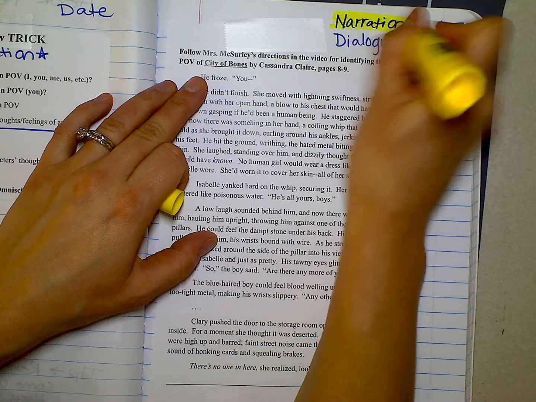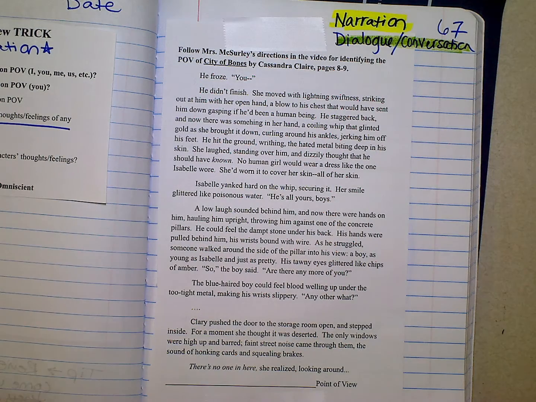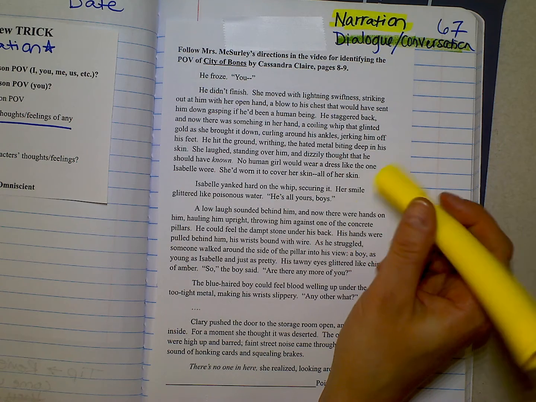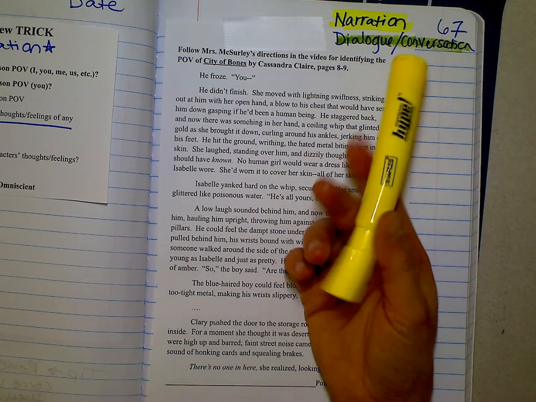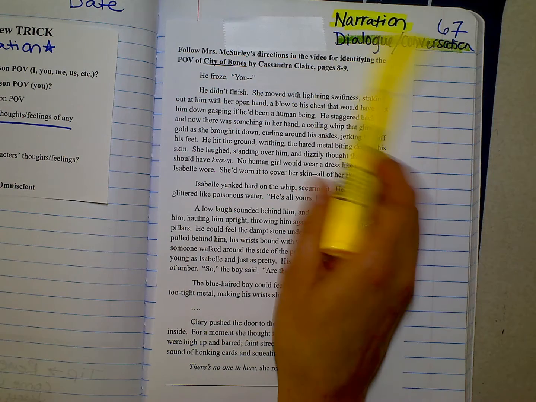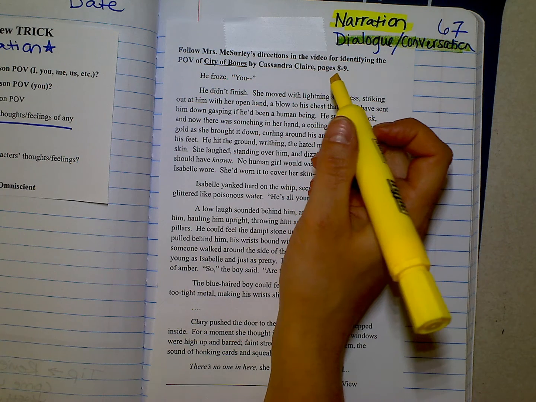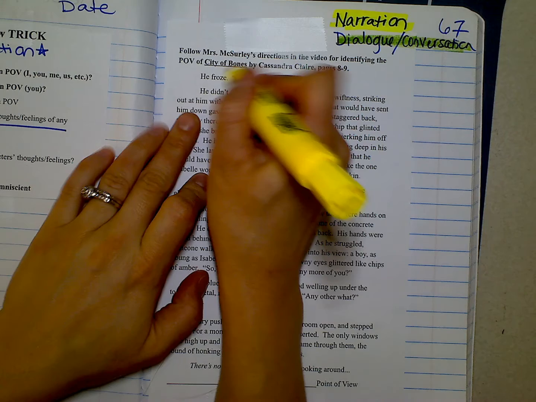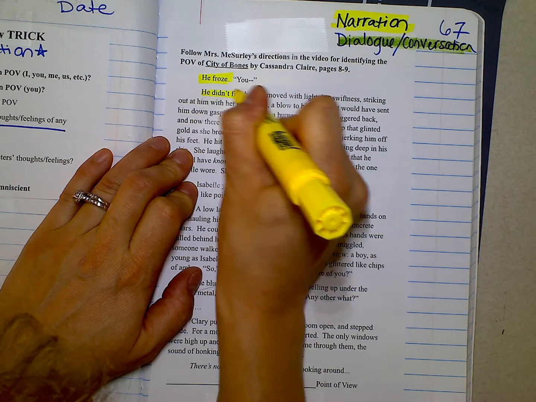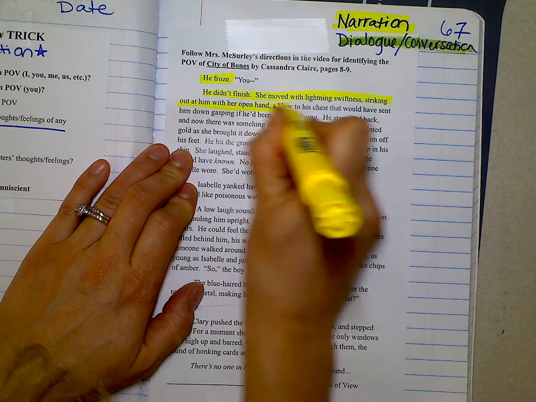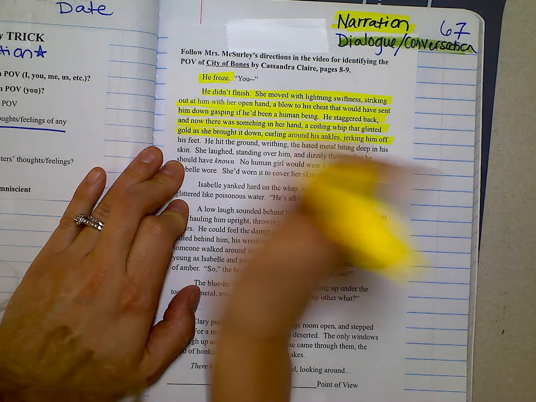So my narration is going to be in yellow. You pick what color you want your narration to be. And my dialogue or conversation is going to be in green. So what I want us to do is to go through, and I guess really you could just choose which one you want to highlight. Maybe I'll just highlight the narration, because when finding point of view, you look at the narration, not the conversation. So what I want you to do really quick, this may seem crazy, but we're going to go through and we're going to highlight all the narration, all right? So like he froze, that's narration. You is dialogue, so I won't highlight that. He didn't finish. She moved with lightning swiftness, right? So I'm just going to highlight all of this. Anything that's not in quotes, anything that's not said, right?